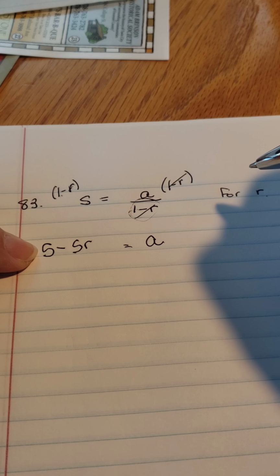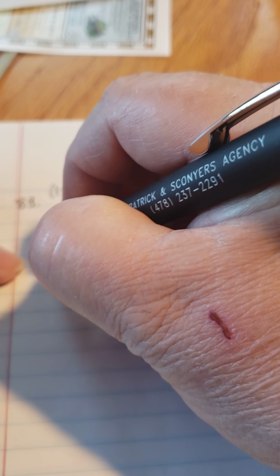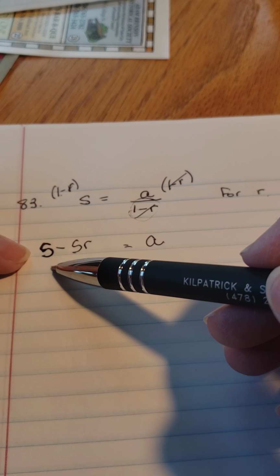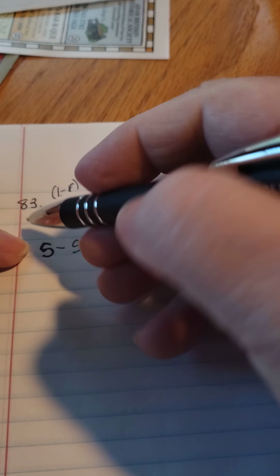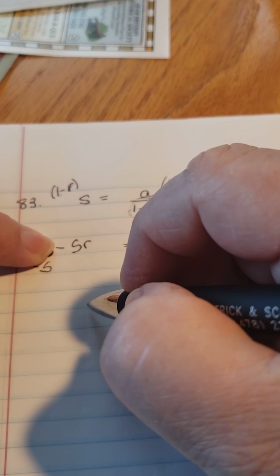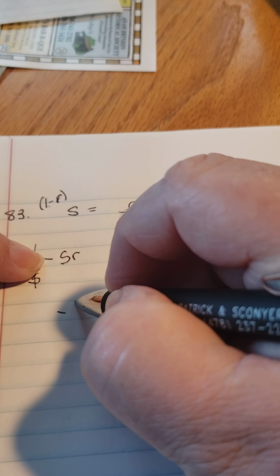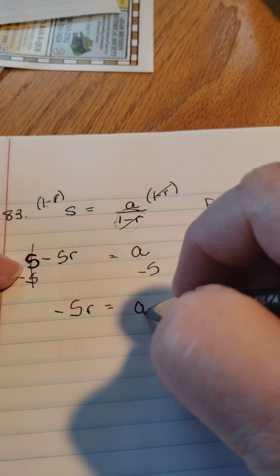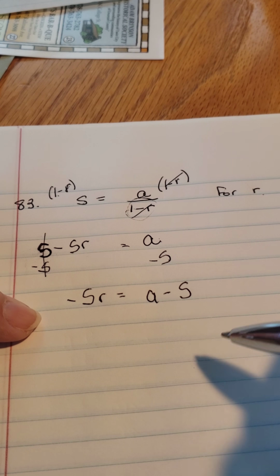So I get that, and I'm solving for the r. This is an s, not a 5. It looks like a 5, but it's really an s. So I need to undo this s, and it's positive, so I need to subtract it. And that's going to zero out, and it's going to give me the negative sr. And over here, I'll have a minus s, because I can't actually subtract them.